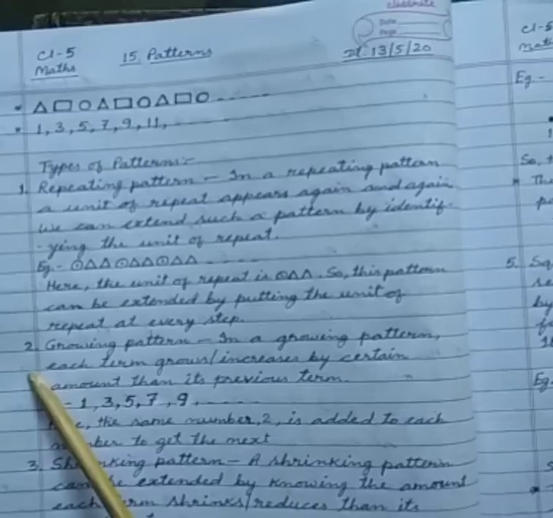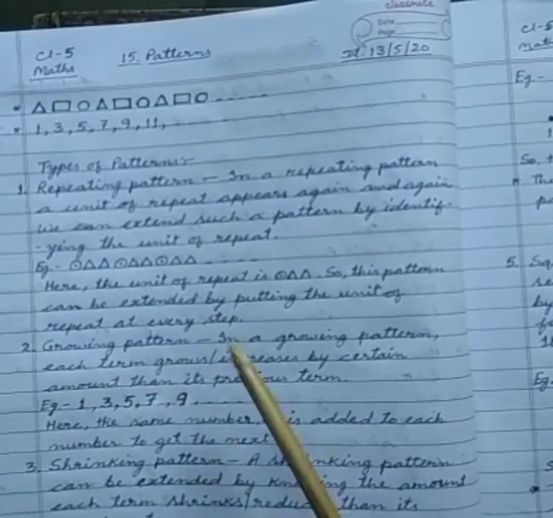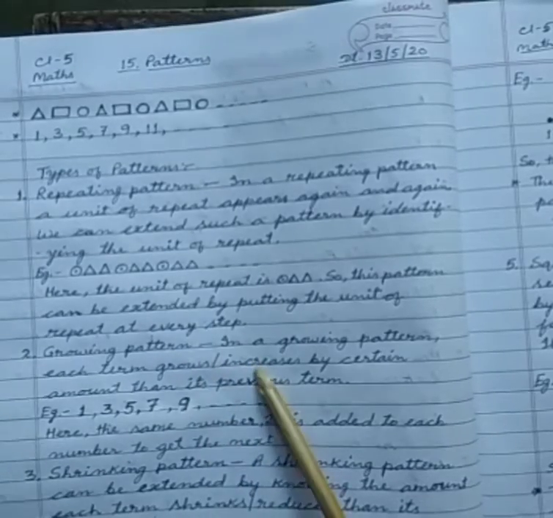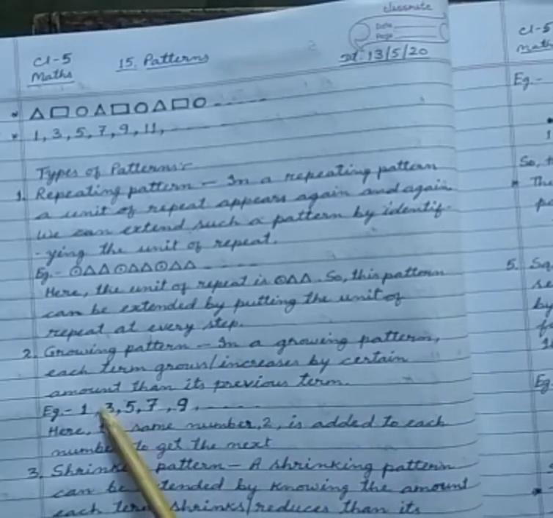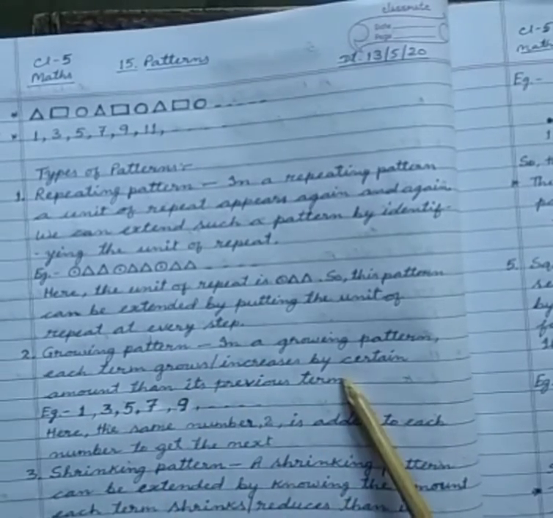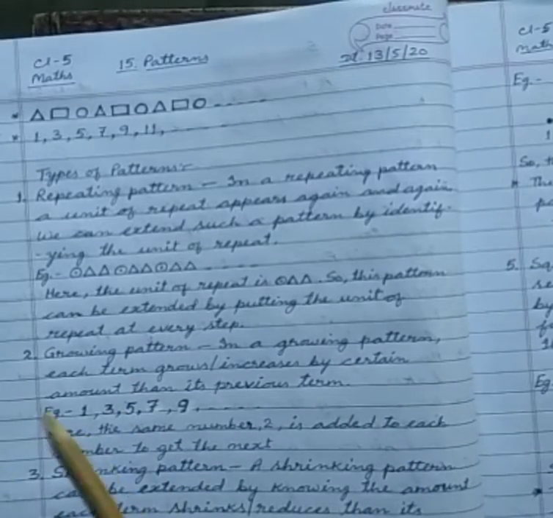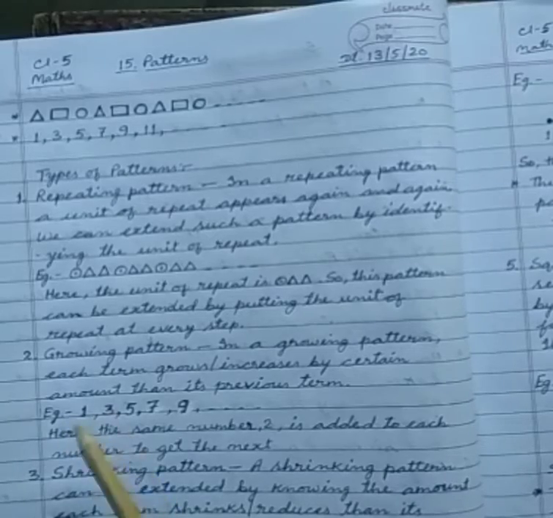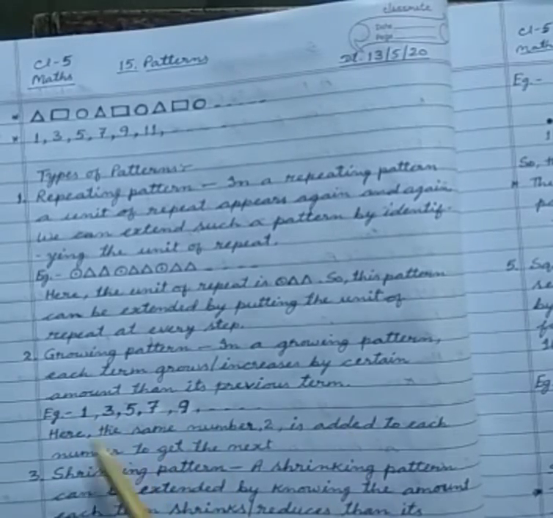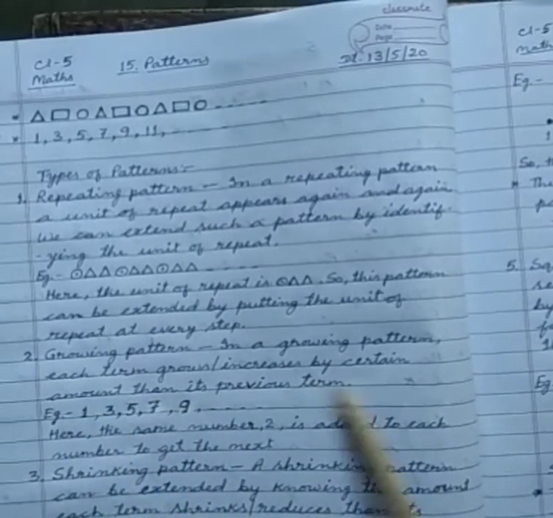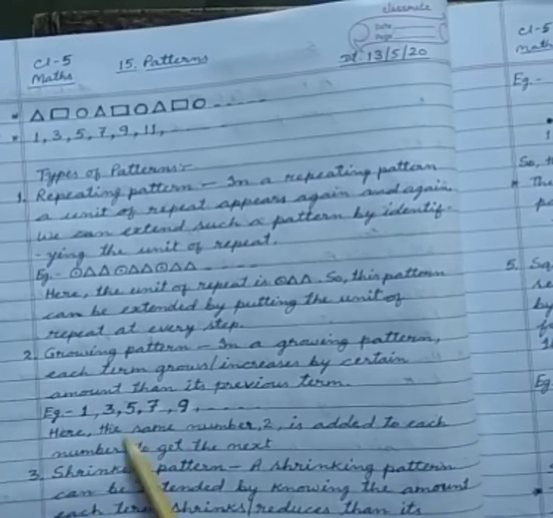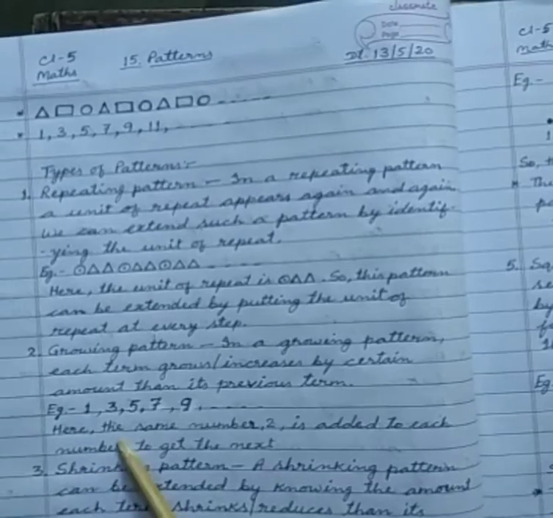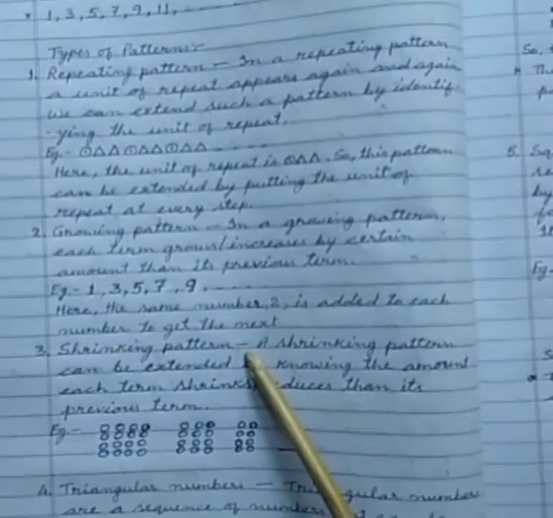Next is number 2, growing pattern. In a growing pattern, each term grows or increases by a certain amount than its previous term. For example, 1, 3, 5, 7, 9. So if you observe them, the number is growing. So this is an increasing or growing pattern. And here the same number 2 is added to each number to get the next.